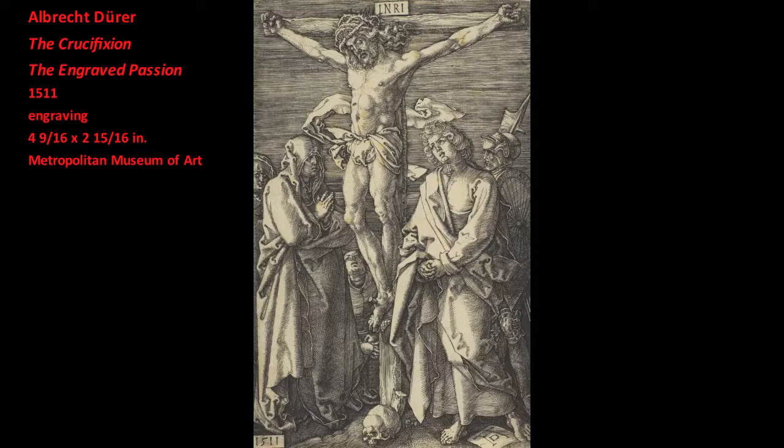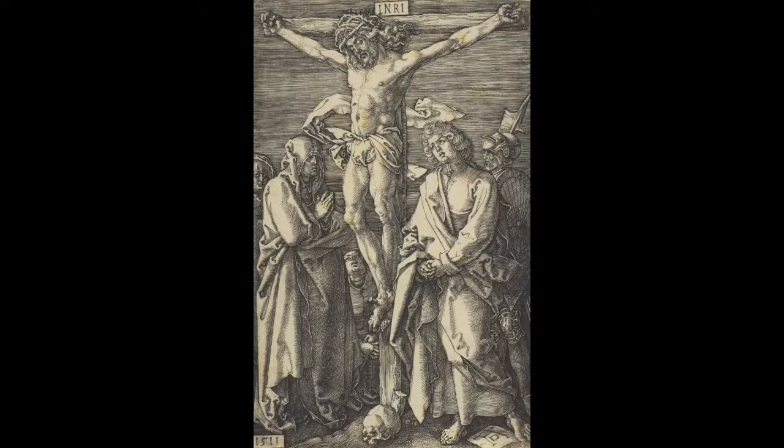In the Crucifixion from the Engraved Passion, the change in medium, from woodcut to engraving, may have inspired Dürer to take yet another approach to visualizing his subject. The shift, already introduced in the Crucifixion from the Small Passion, towards a more intimate, devotional image, is further advanced here. Compared with Dürer's two previous crucifixions, this work is more emotionally restrained.